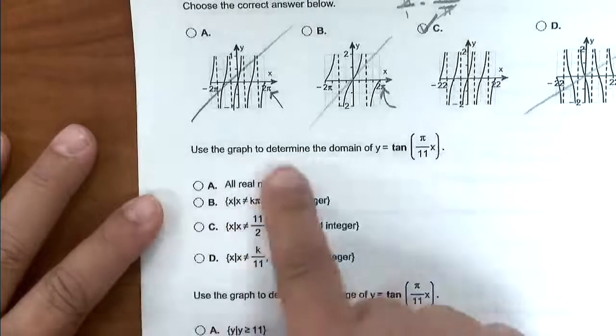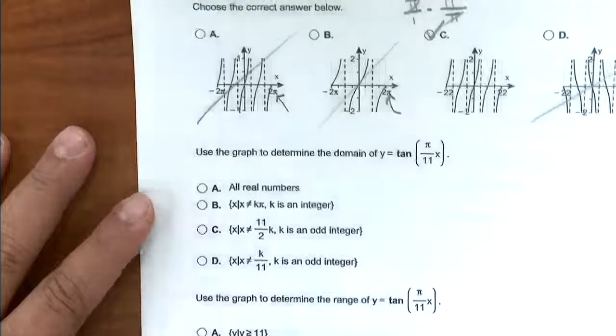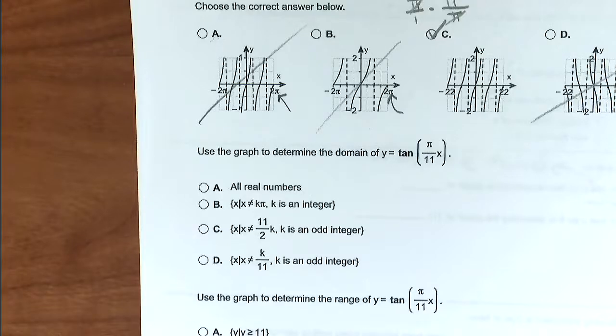All right, use the graph to determine the domain. Okay, so domain is all real numbers, but I want to talk about the exceptions, where the asymptotes are. So look at that tan graph again, that parent graph. Where were those asymptotes happening on the tan graph? Was it multiples of pi over 2, odd multiples of pi over 2, or was it integer multiples of pi? Which one was it? Pi over 2 deal? Yeah? Pi over 2? Okay, because that's how I'm going to set it up.